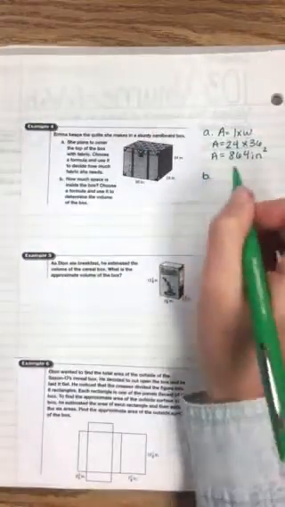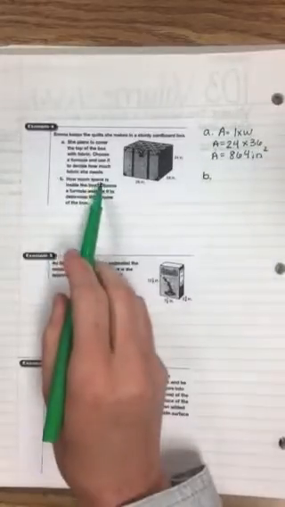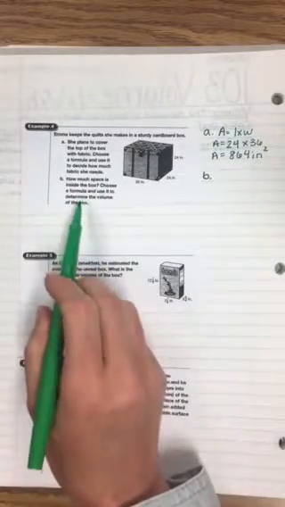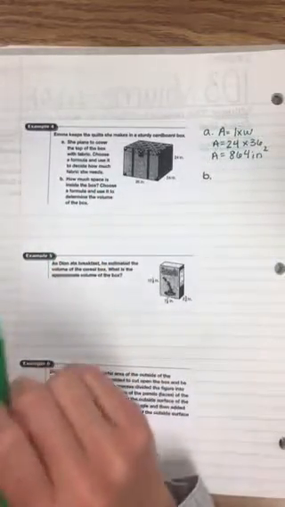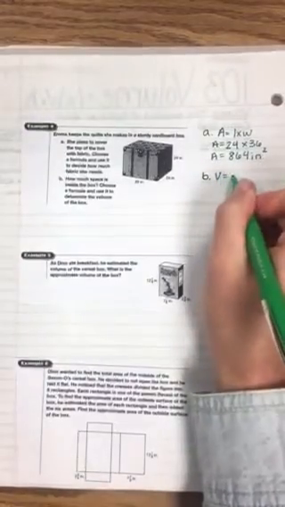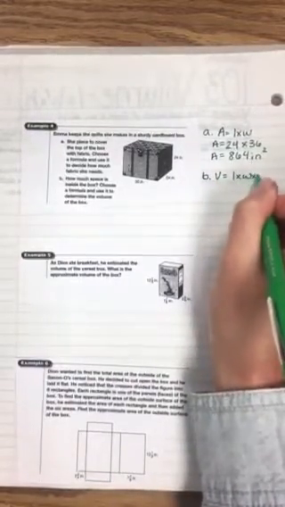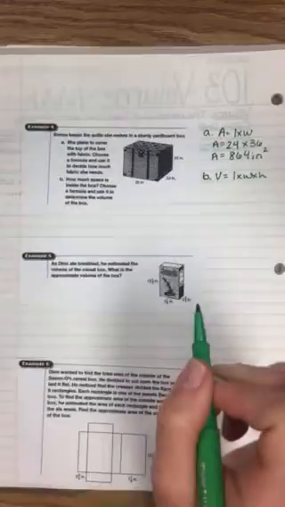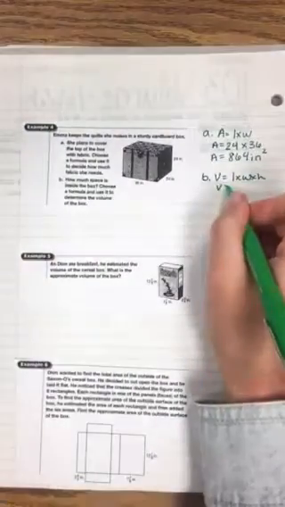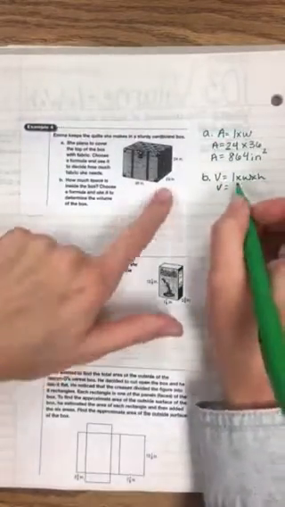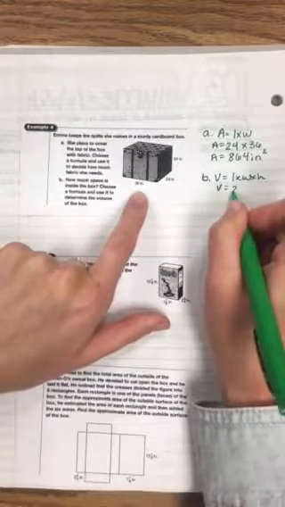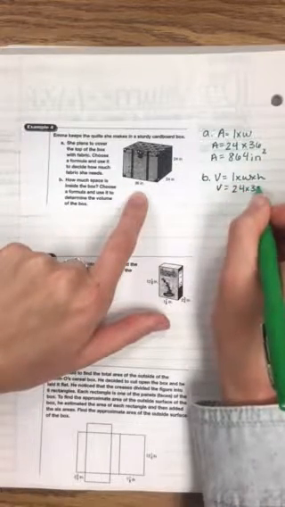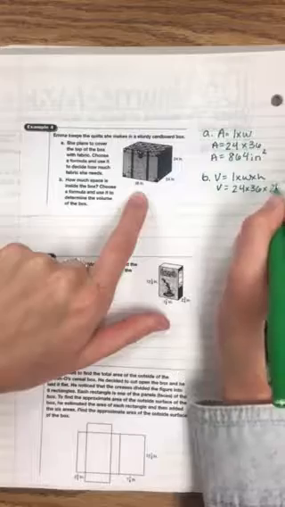And B, how much space is inside the box? Choose a formula and use it to determine the volume of this box. We know volume equals length times width times height. Okay, so volume equals 24 by 36 by 24 again.